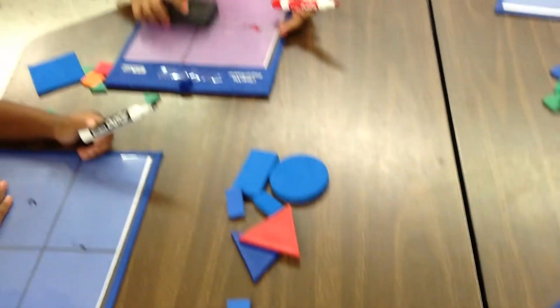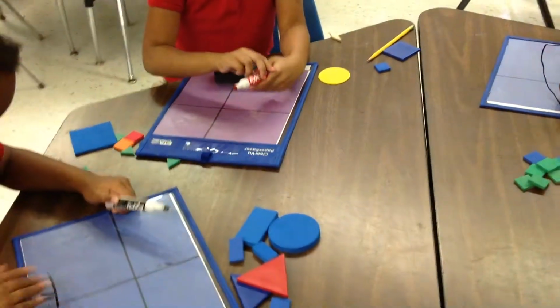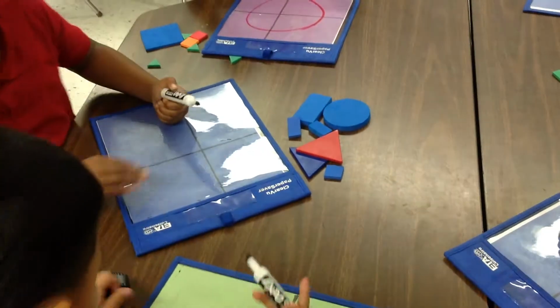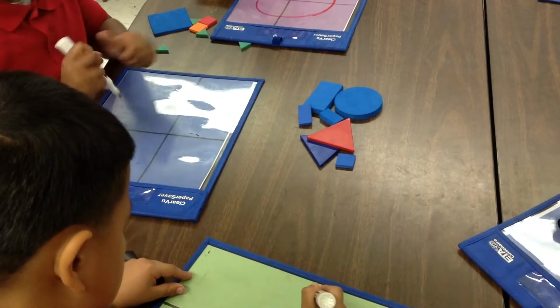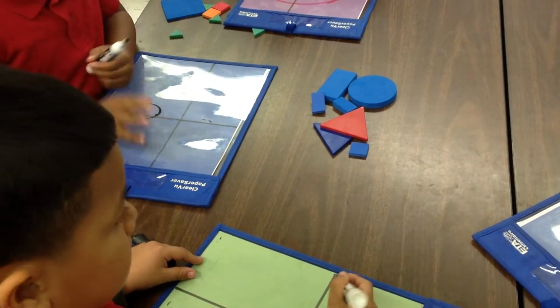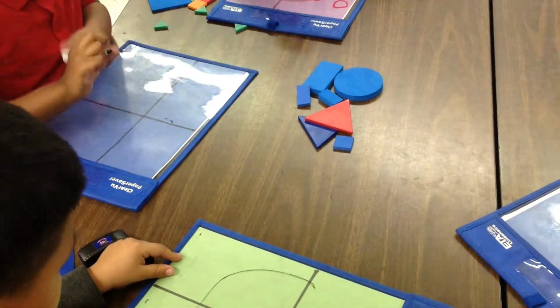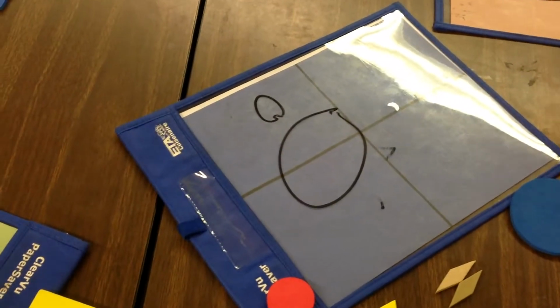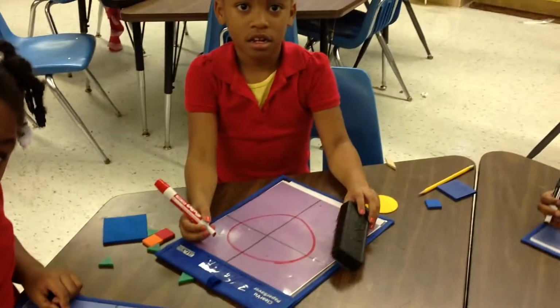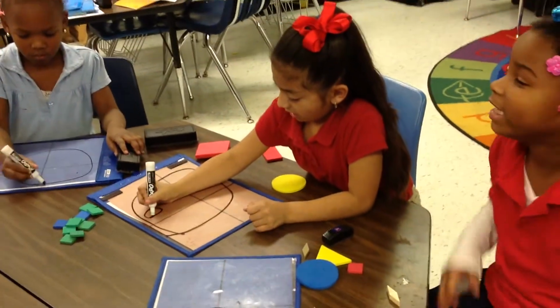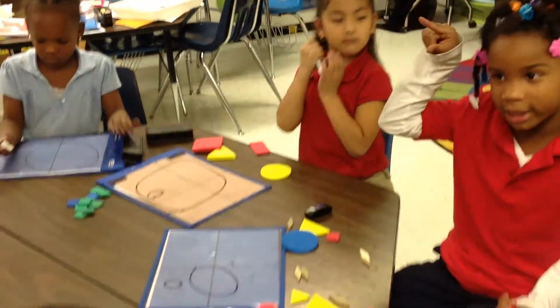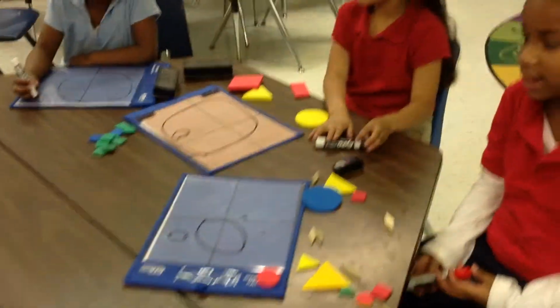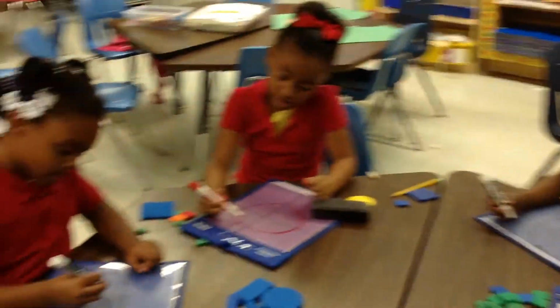A circle. Look what I did, Miss Hollywood. After you draw the circle, I want you to find the sides of a circle. 0 sides. What I want you to do is write the amount of sides that the circle has. Not even one of the sides. Not even one? No, because it's just the one thing. Like it doesn't have any sides. 0.